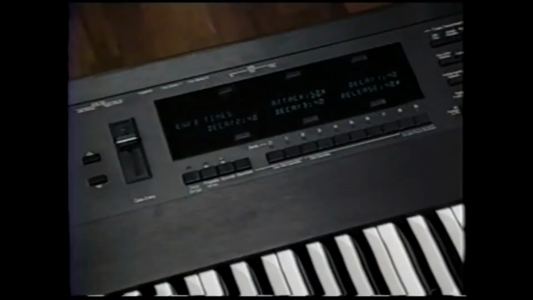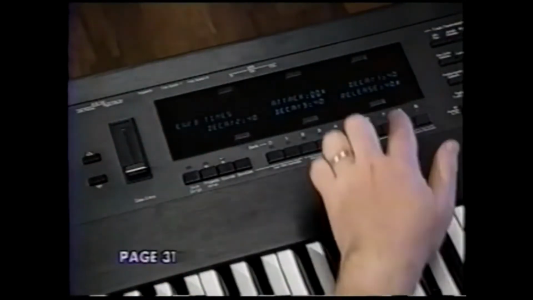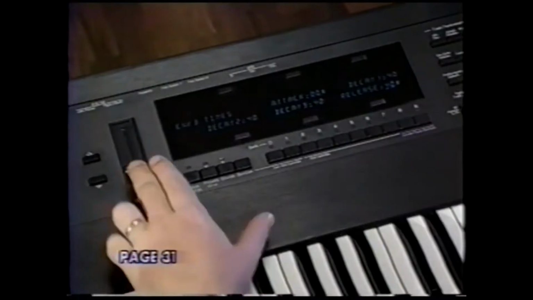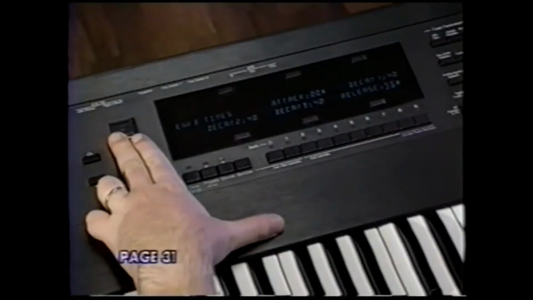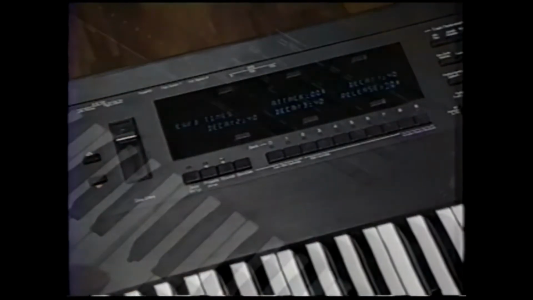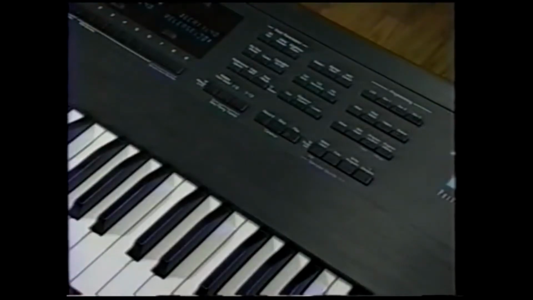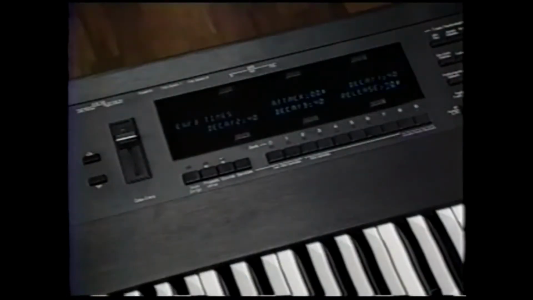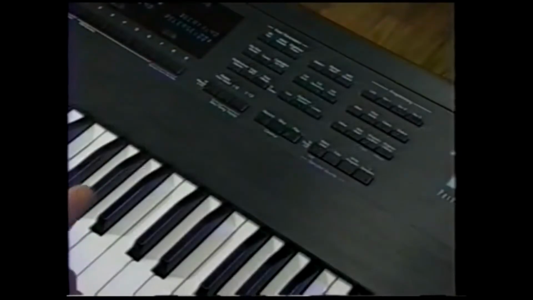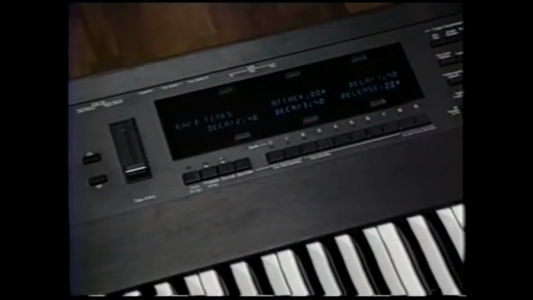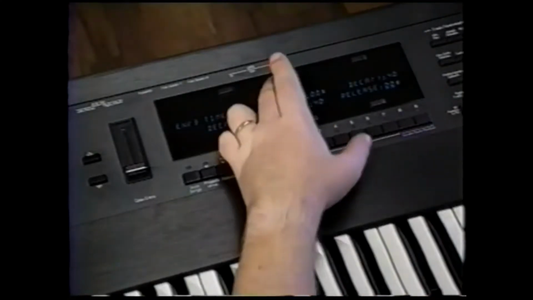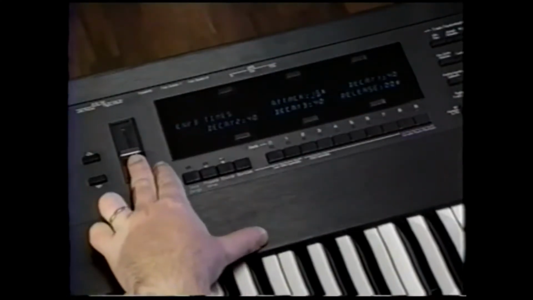Set attack time to 0. Select the release parameter and set its value to 70. Play and release a note or chord to hear the effect. Set release time to 0. Play and release a note or chord to hear this effect. Before moving on, set attack to 30 and release to 48.